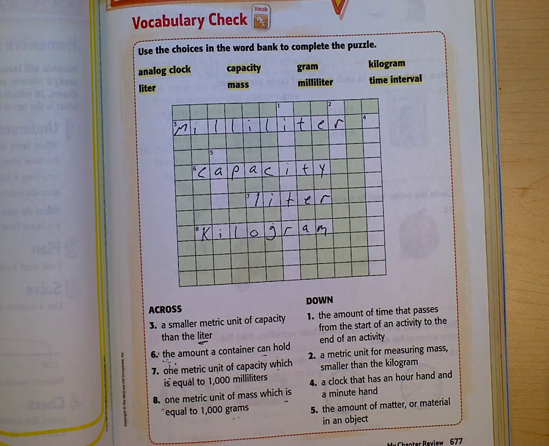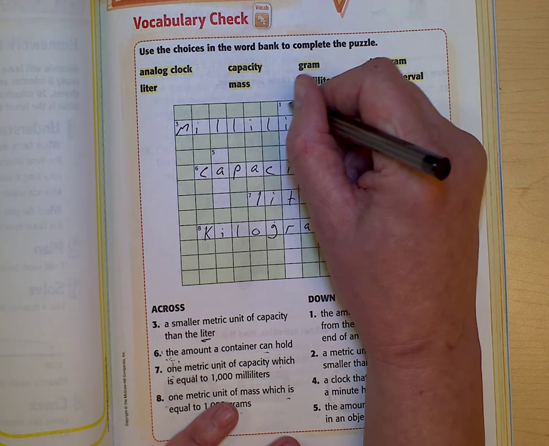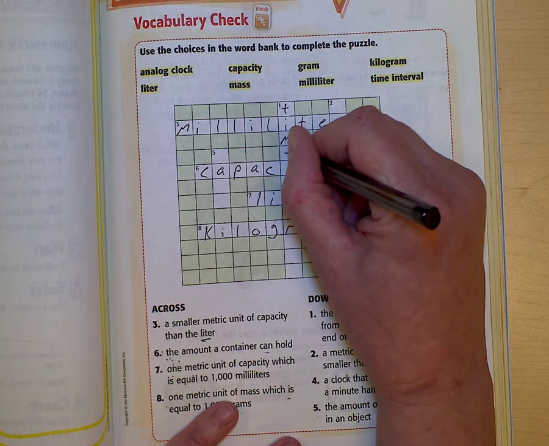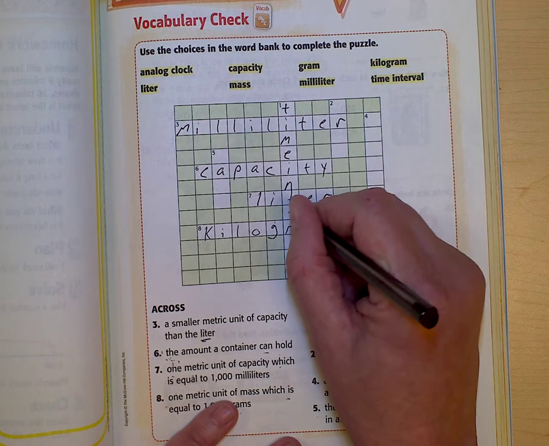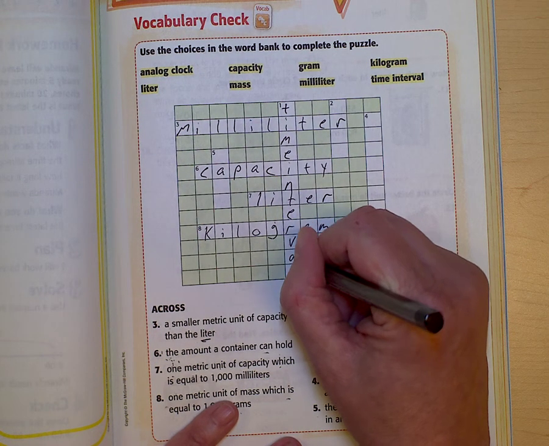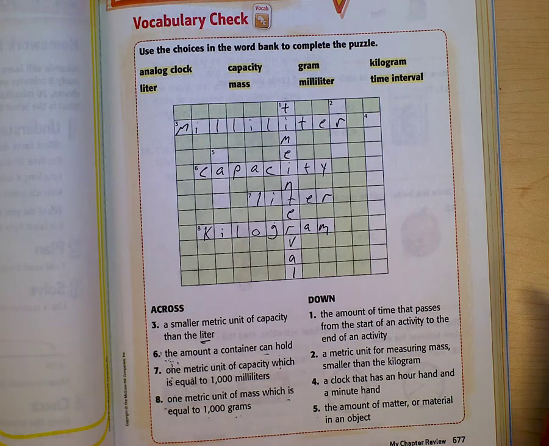1 down. The amount of time that passes from the start of an activity to the end of an activity. We call it elapsed time, but there's another term that I use for it as well. Give you a minute. Okay, that is time interval. Same as elapsed time. How much time has passed from the start of something to the end of something?